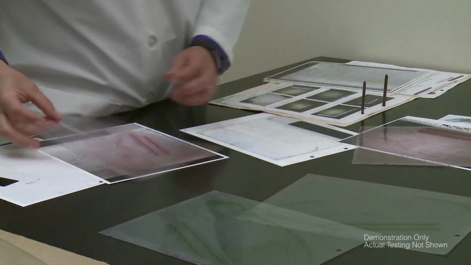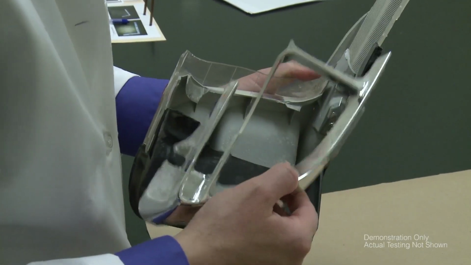Other evidence that we analyze in trace includes items that are larger, such as footwear impressions, tire impressions, and things that are broken or torn that we can fracture match together. Those are almost like putting pieces of puzzles together.